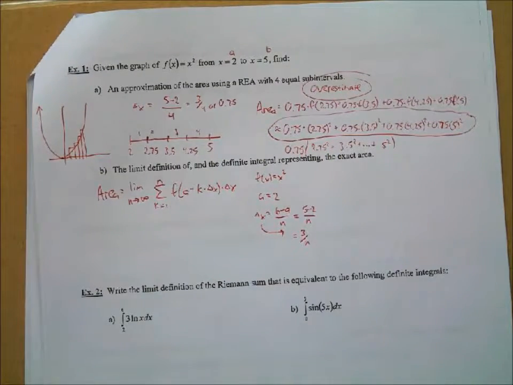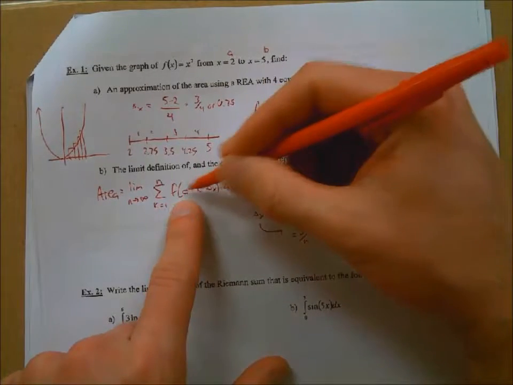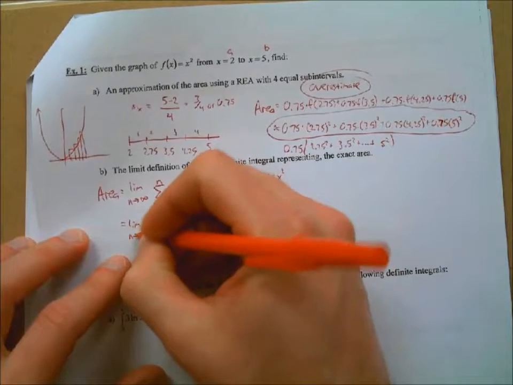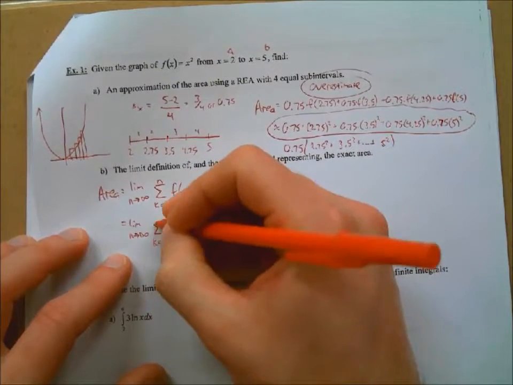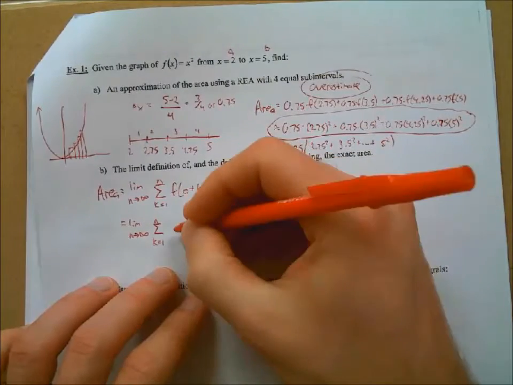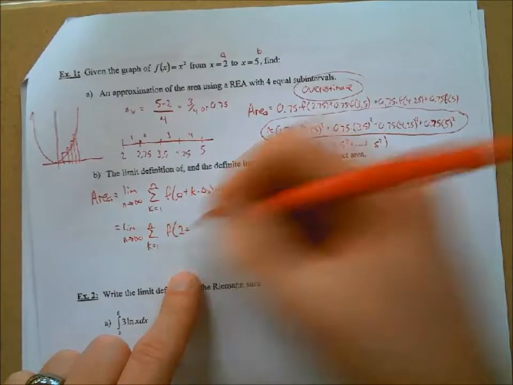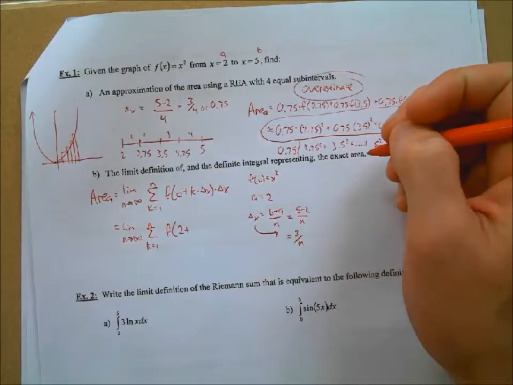Okay, so let's just substitute this stuff in. I'll hold off on f first. I'll just plug in the actual values here. So this is going to equal the limit as n approaches infinity of the sum of k equals 1 to n of f of, okay, so a is 2. K is going to stay k.